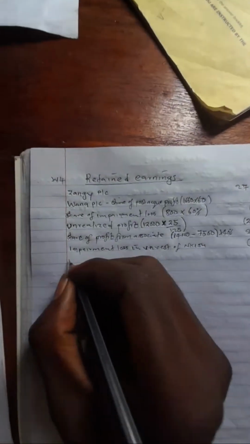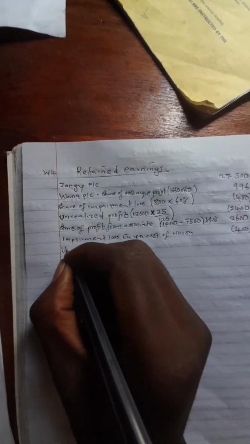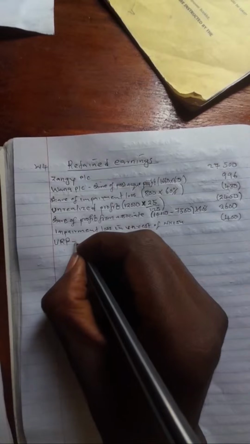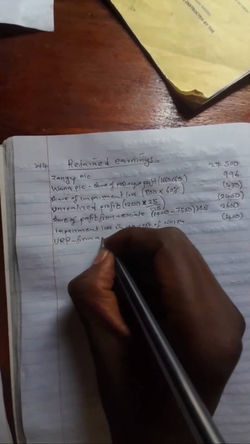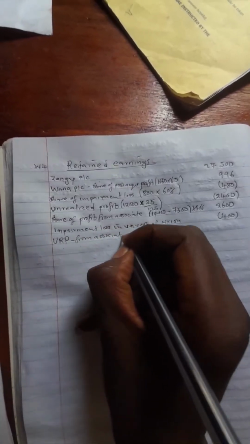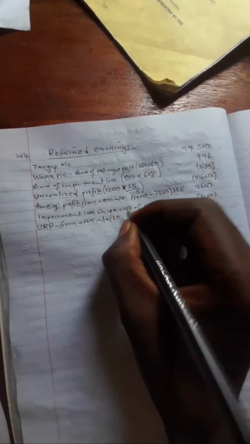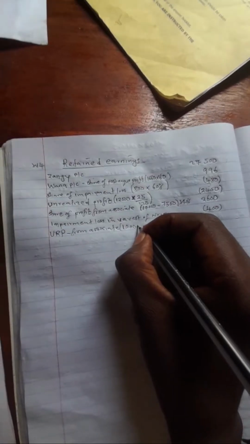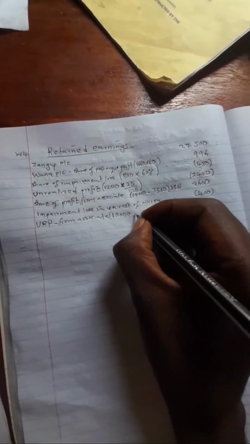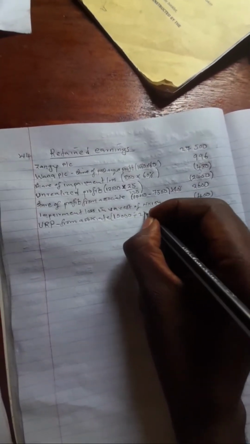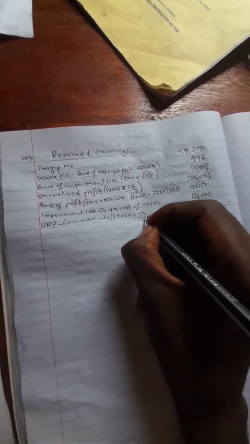So let's find the unrealized profit from that. The unrealized profit from associate: that was 10,000 divided by, that is 25 over 125.